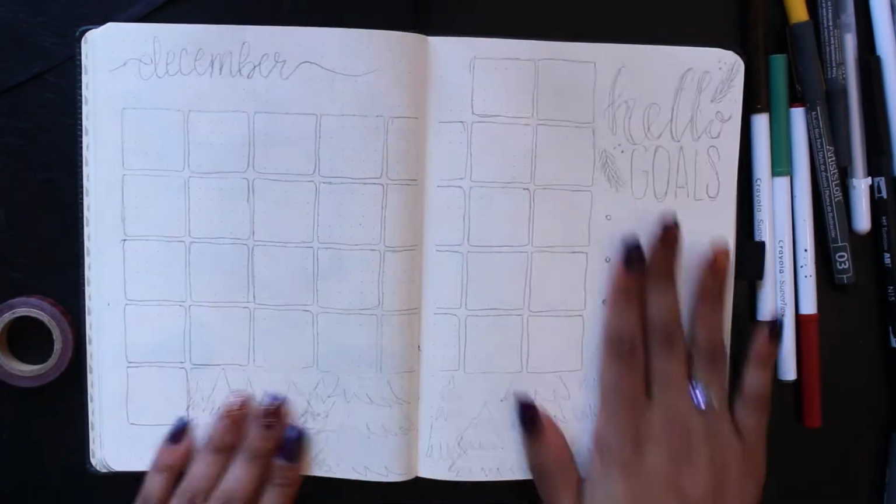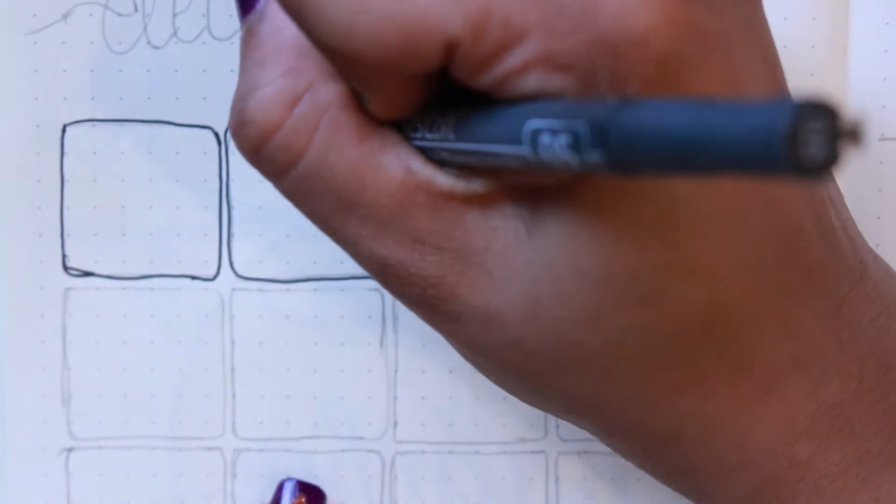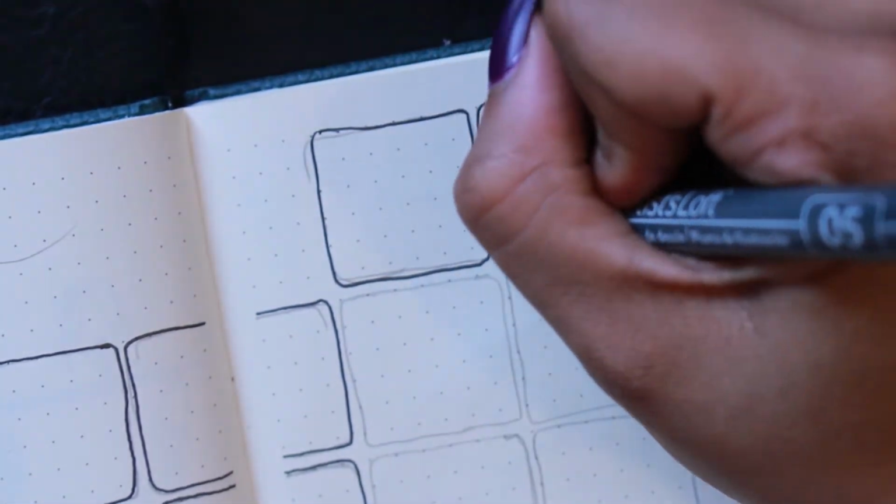And then at the bottom, I did go ahead and decide to add a little bit of washi tape. I had this really cute red plaid washi tape that I thought would go perfect with this theme, so I decided to add that, and I just added a little line because I thought the plaid washi tape was boring by itself.